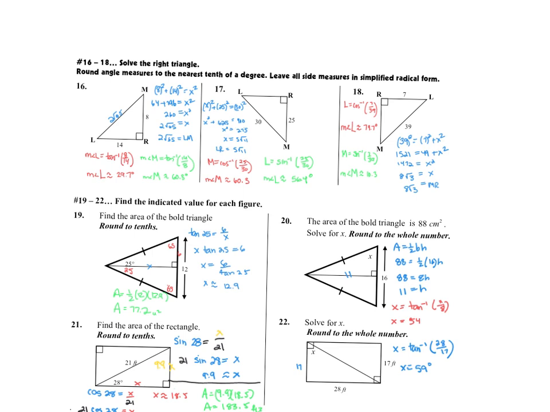Number 17, I'm given a leg and the hypotenuse, and so I have to use Pythagorean Theorem to find this segment here, and that's going to be 5 times the square root of 11. Then I'm going to start with my missing angles. So if I look at M first, from that point of view, then this is going to be the hypotenuse, and this is going to be the adjacent.